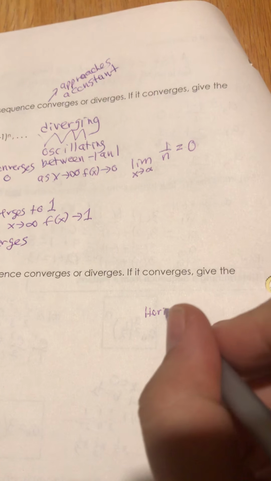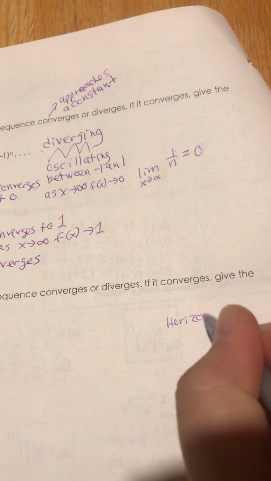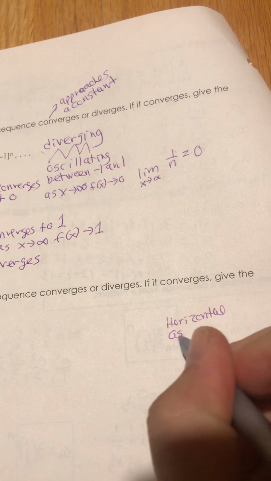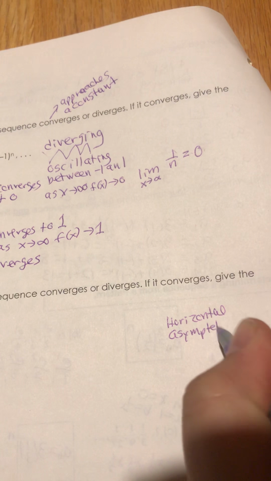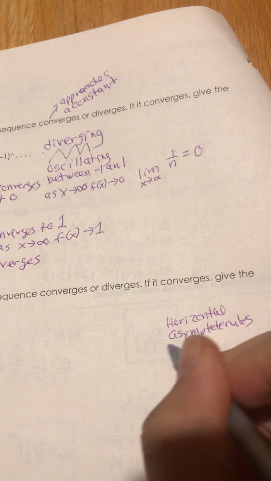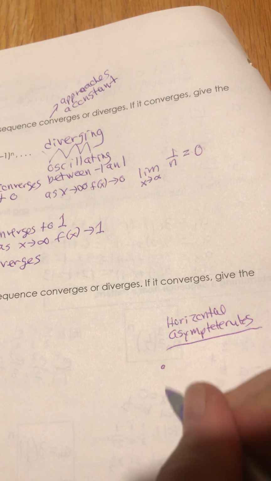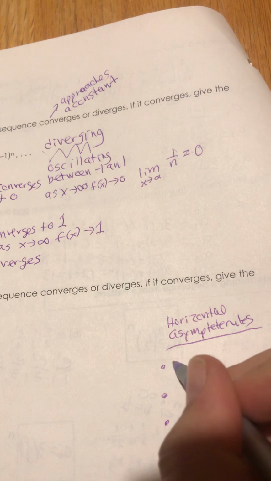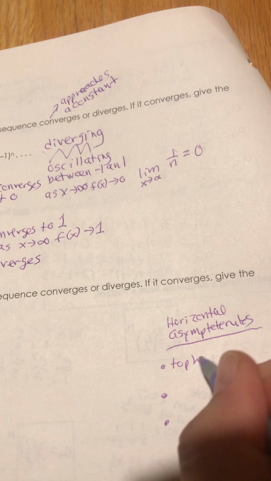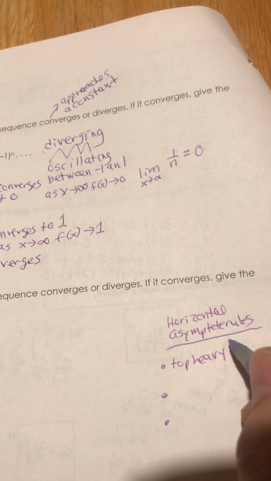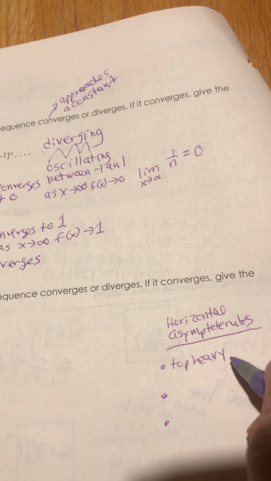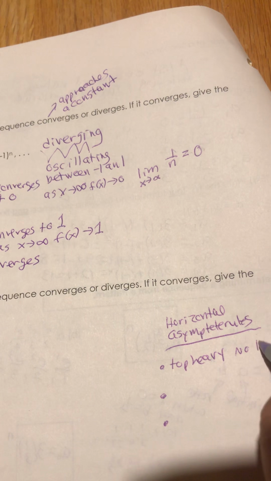Horizontal asymptote rules. Because they're going to tell us what's going on here. There are three cases here. If it is top-heavy, which means the degree of the numerator is greater than the degree of the denominator, there is no horizontal asymptote.